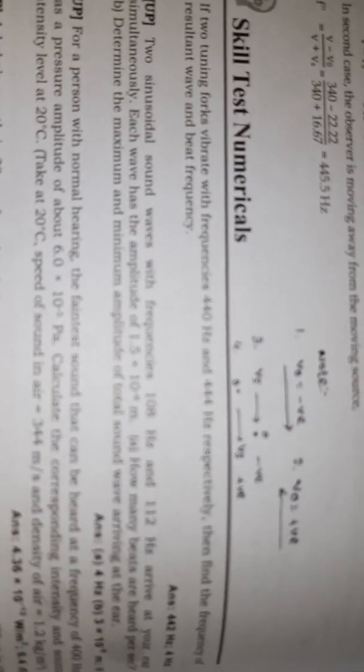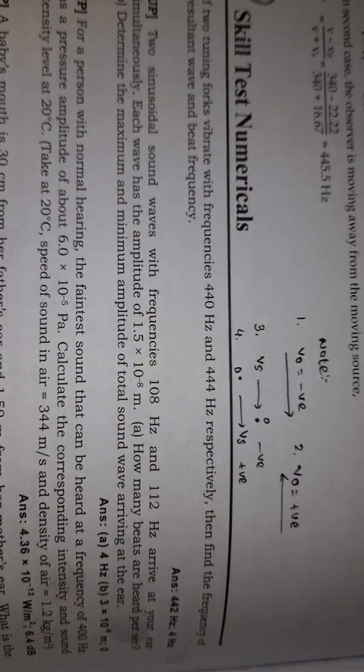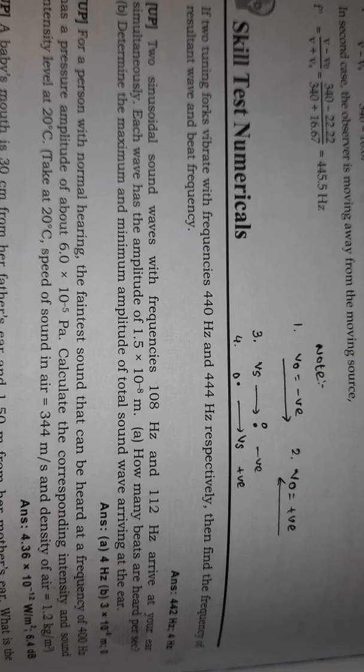Okay, so let's do this numerical for today. We have done 3 numericals. You can copy this, and if there's any doubt you may ask. Okay, thank you.